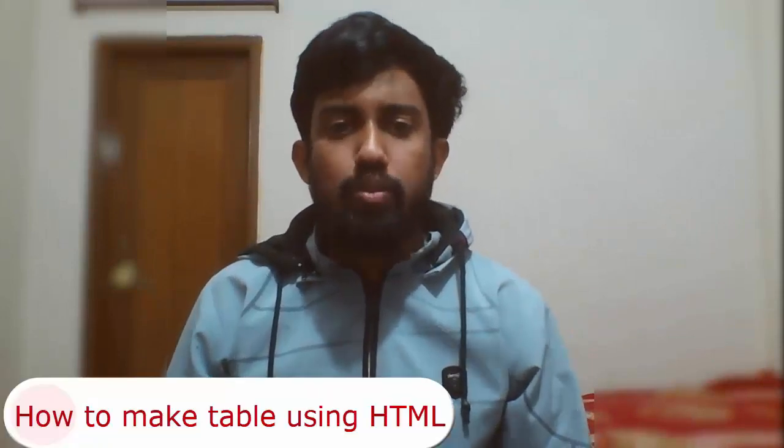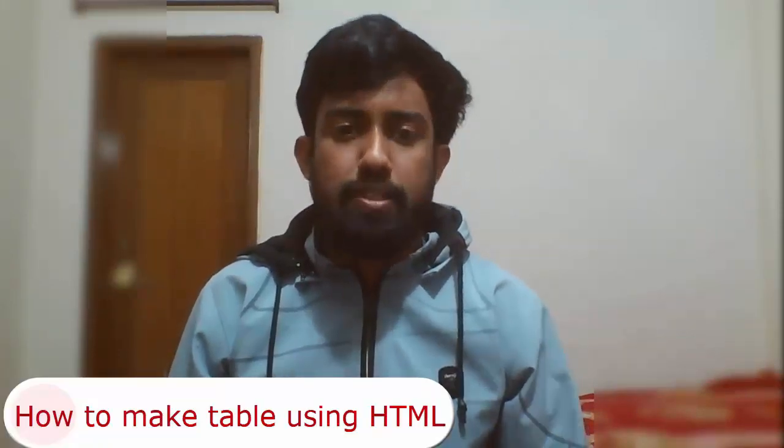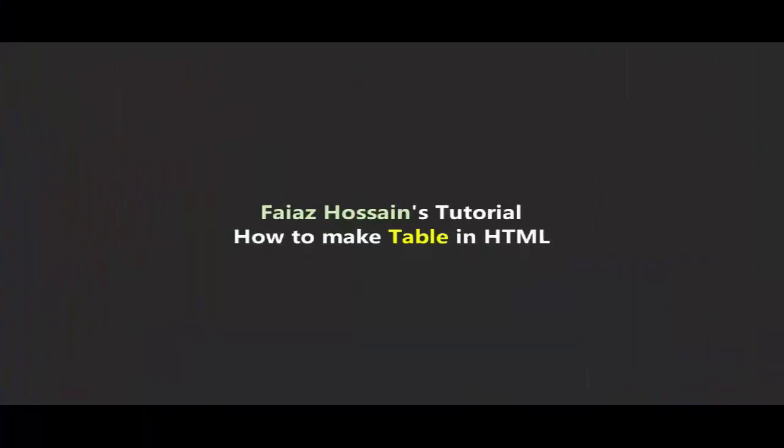Can you relate these pictures? I know you can, because all of these websites we are using regularly, but behind the scenes they are using tables, but we don't actually know they are using tables. So today I am going to teach you how to make tables. Let's get started.